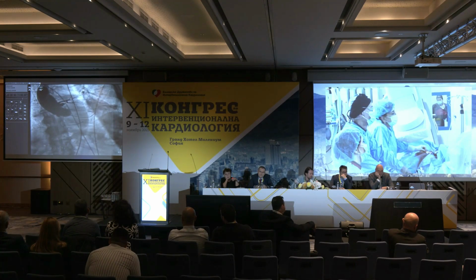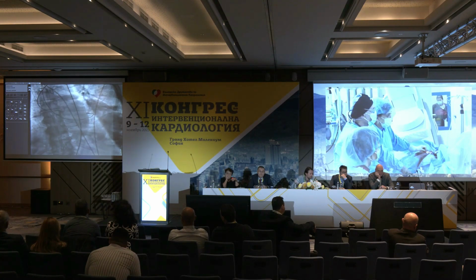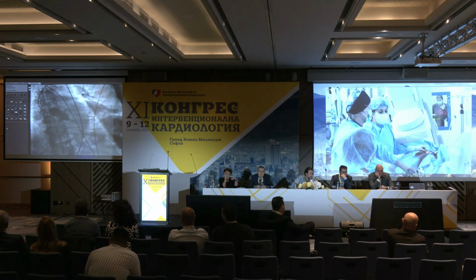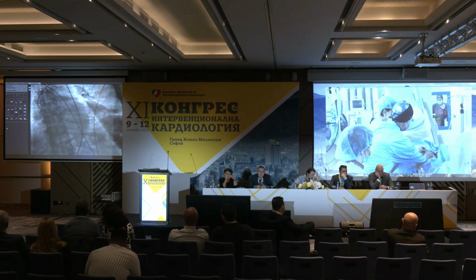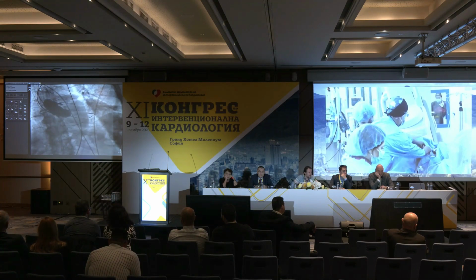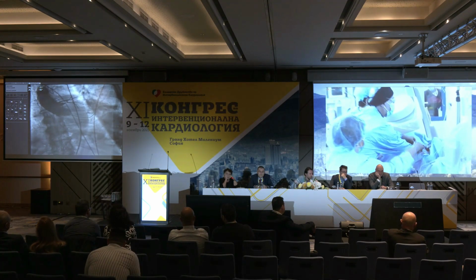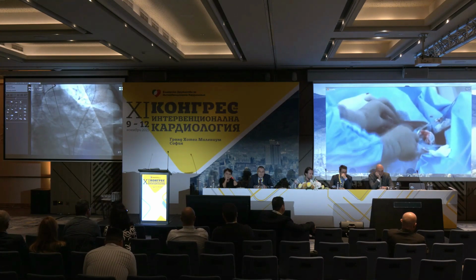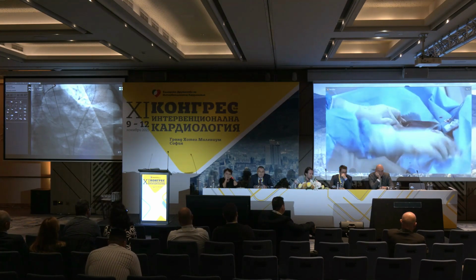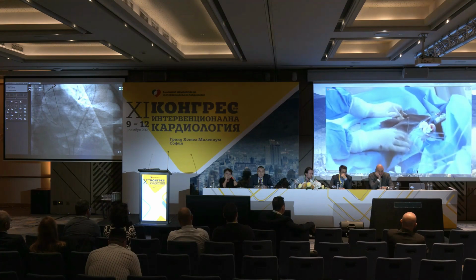So the next step is to go with the valve system. We check the valve; it's okay as a crimping. So we are going to remove the 14 introducer from the femoral artery, and we will now go with the valve system.